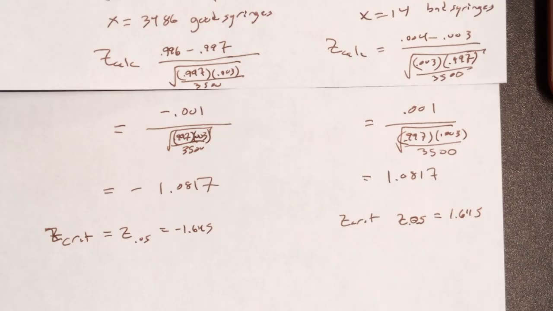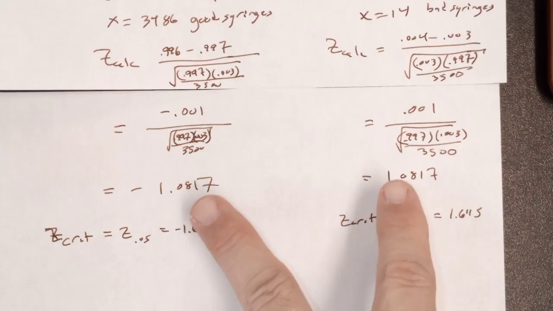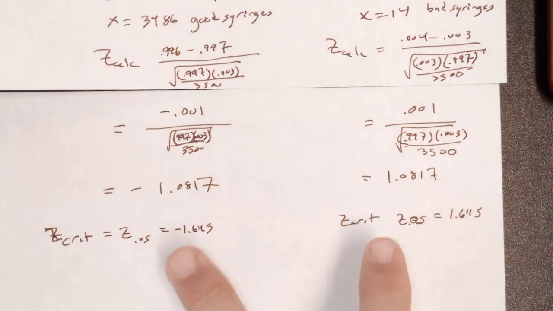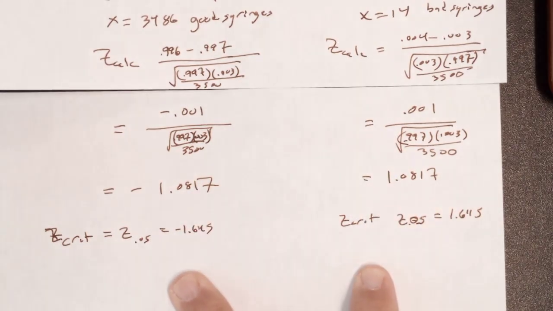Do I reject my null hypothesis or do I keep it? Sorry, do I reject or do I fail to reject? None of what I'm doing is affirmative in any fashion. I fail to reject it. I reject when the absolute value of my calculated number is bigger than the absolute value of my critical number. And that's not what happened here. So I fail to reject.